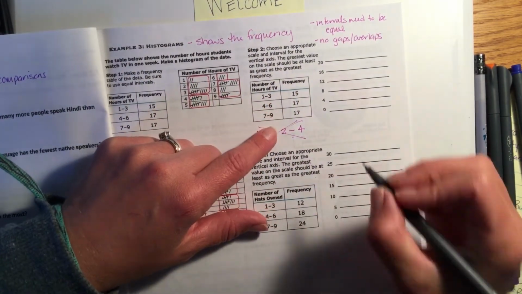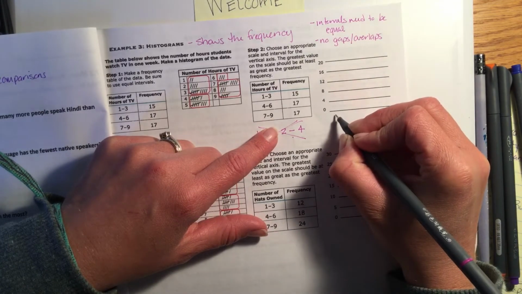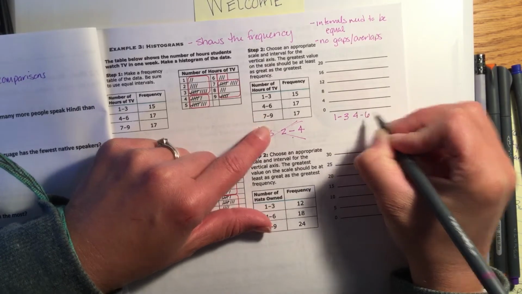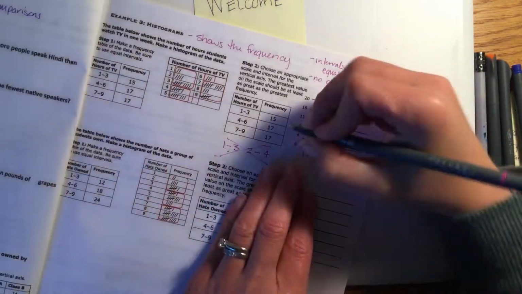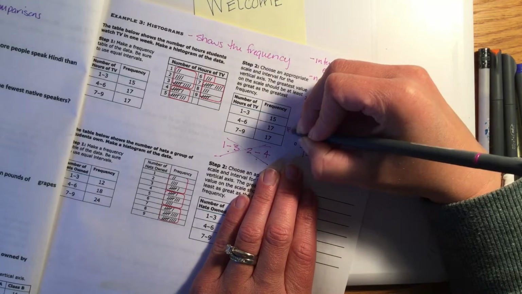histogram. So the histogram down here, you show the categories. So this would be 1 to 3, then 4 to 6, and then 7 to 9. And then this is the number of students.